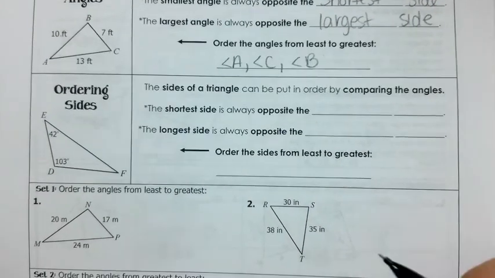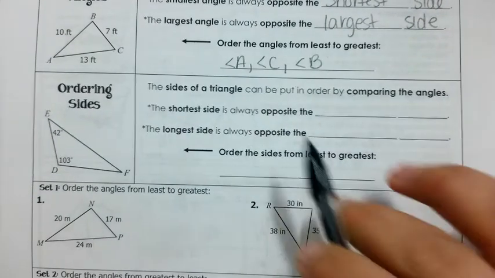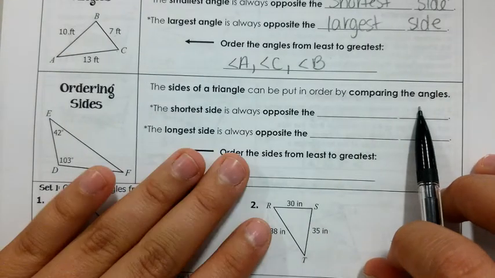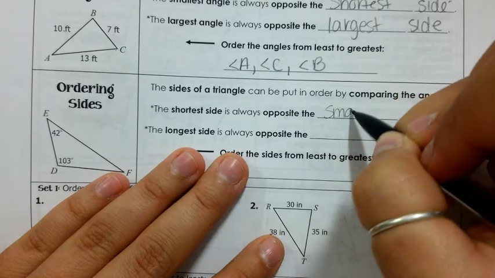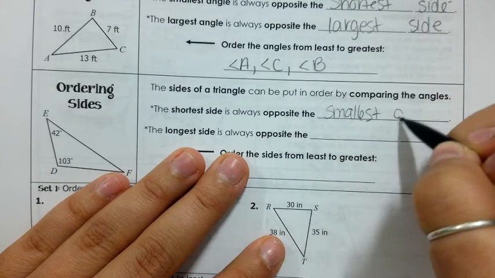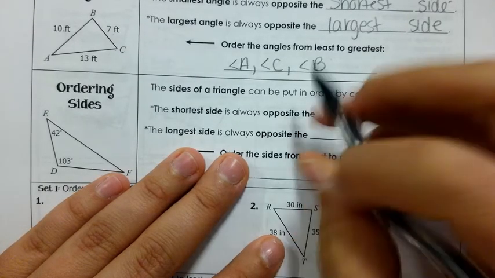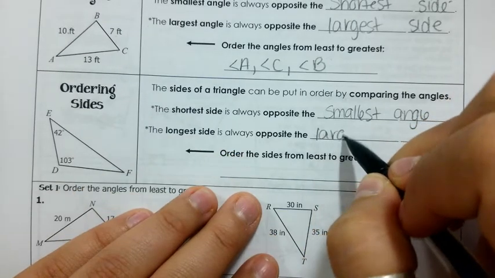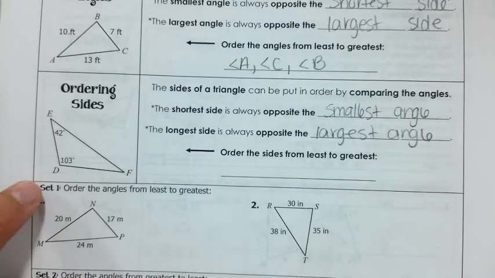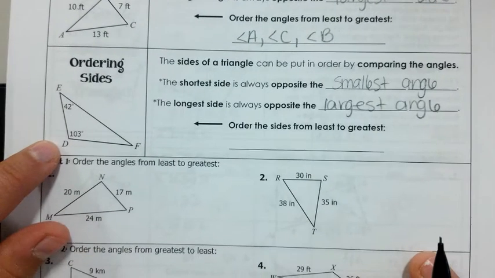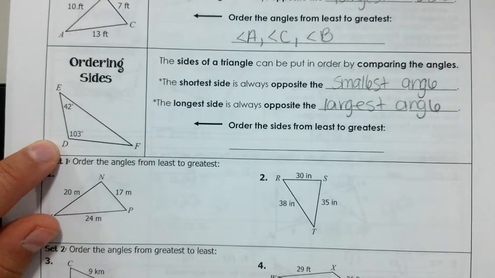Now, vice versa, the sides of the triangle can be put in order by comparing the angles. The shortest side is always opposite of the smallest angle, and the longest side is always across from the largest angle. So in this example here, we do not know that third angle, but we can do 180 minus 103 minus 42.